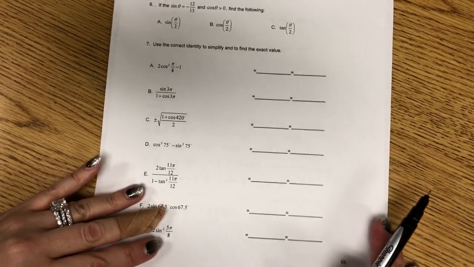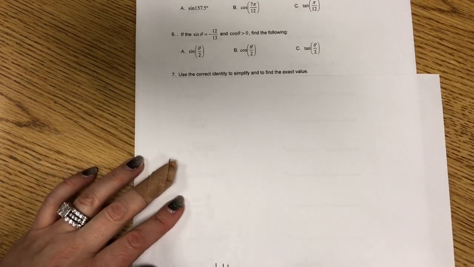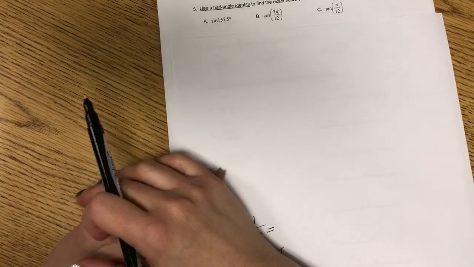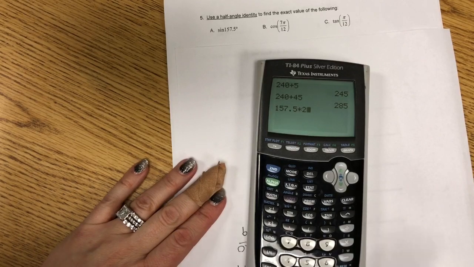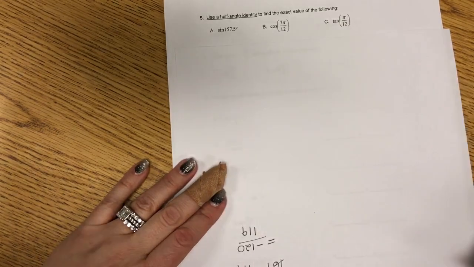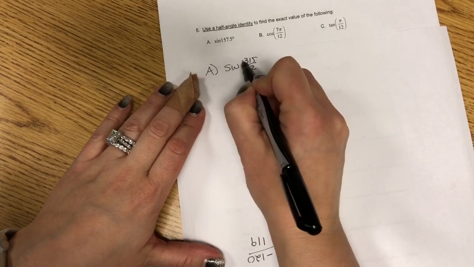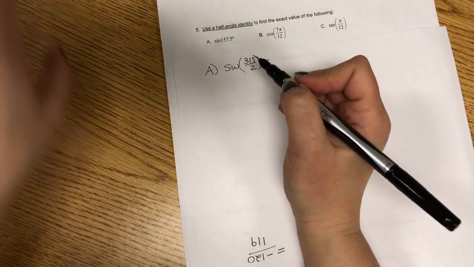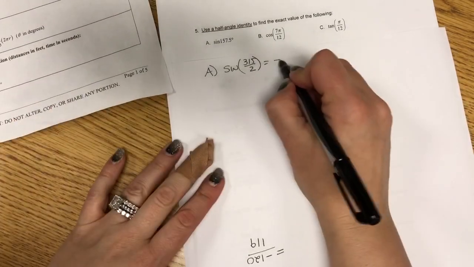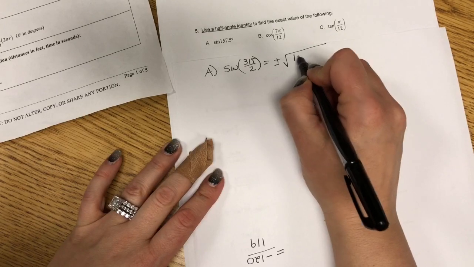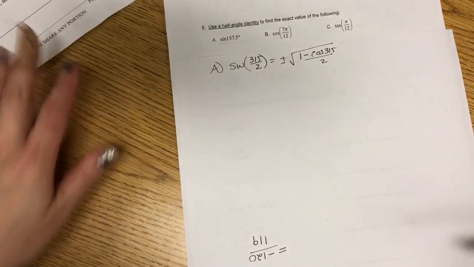Half angle identities. 157.5. So let's see, that times 2 is 315. So A is sine of 315 divided by 2. Using the sine half angle, 1 minus cosine of 315 over 2.